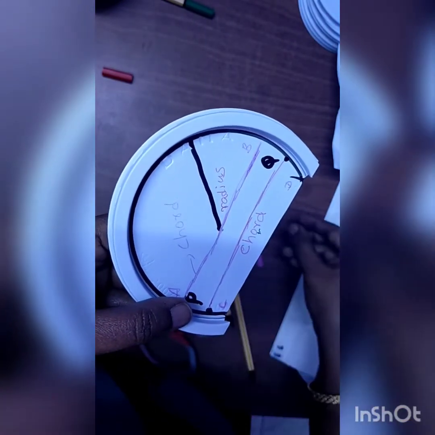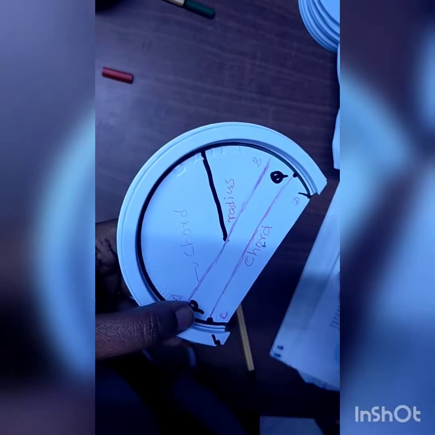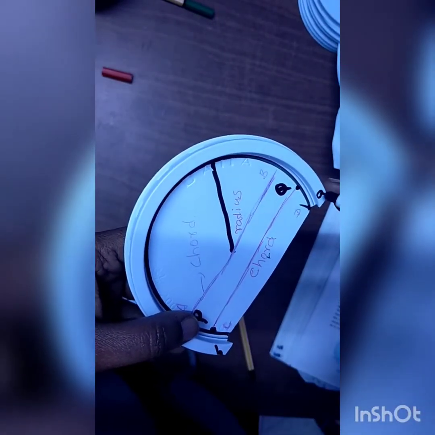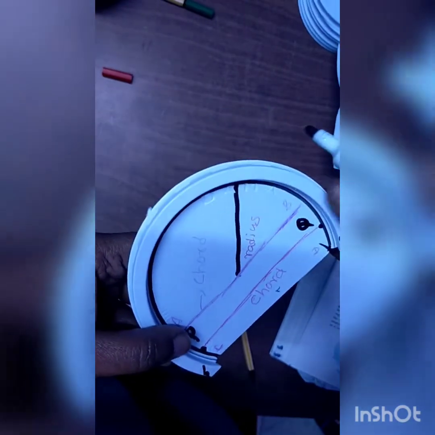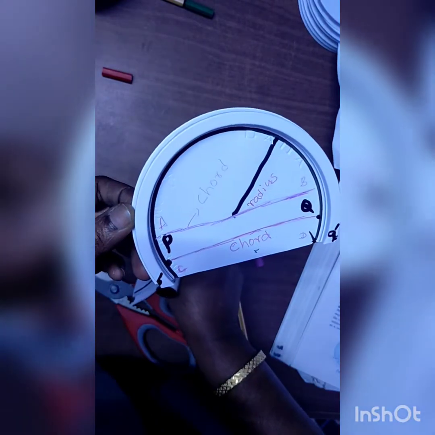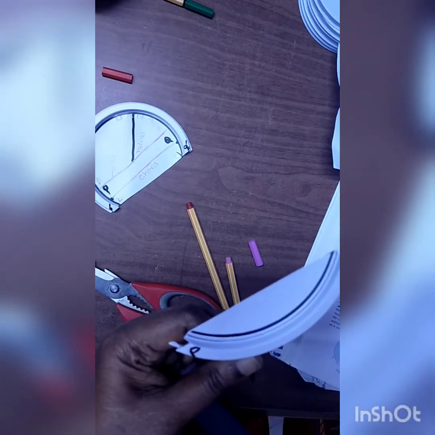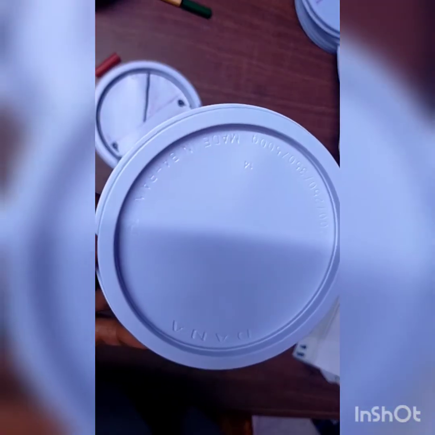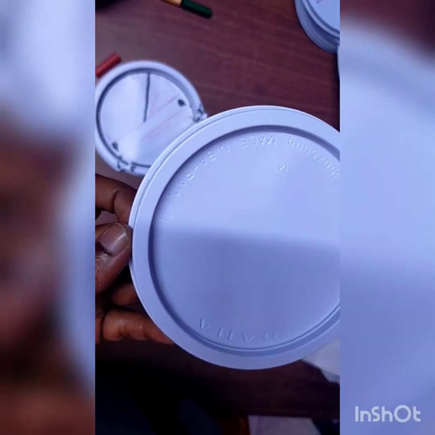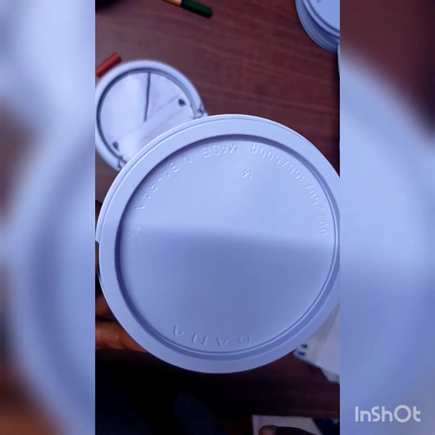Okay, so we can name the arc also, children. So let me name it as P dash Q dash. So this P dash Q dash is the major arc, and this is also the part of that circle which is named as the minor arc. Okay. So now let's see the difference between the segment and the sector.